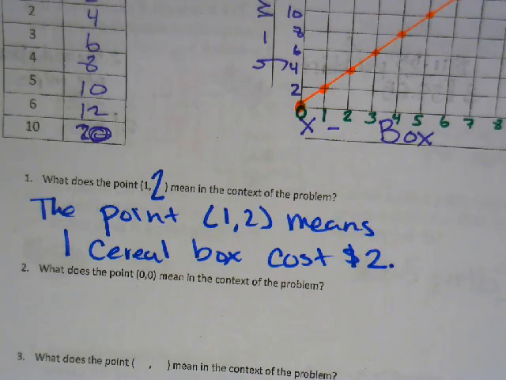What does the point 0, 0 mean in the context of the problem? What does 0, 0 mean? 0 boxes cost $0. Yep. 0 boxes cost $0. Exactly.